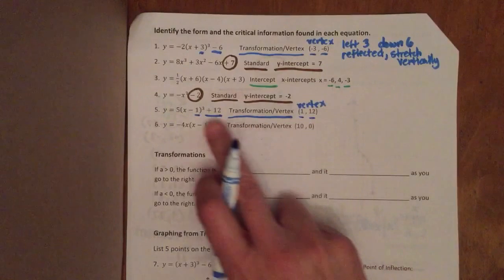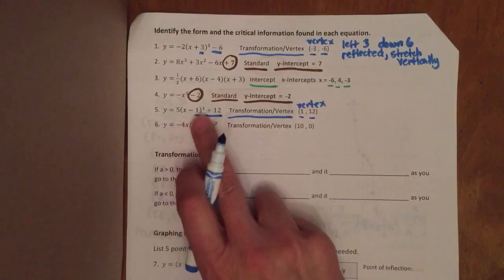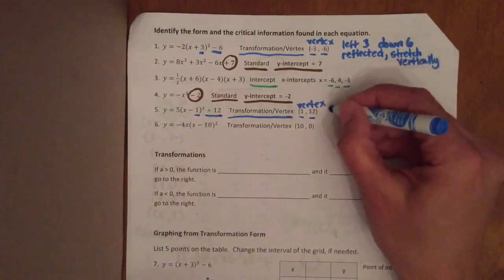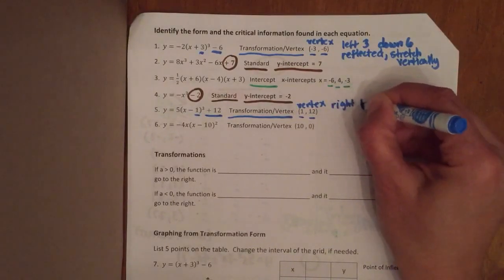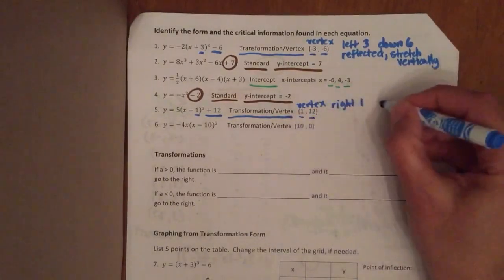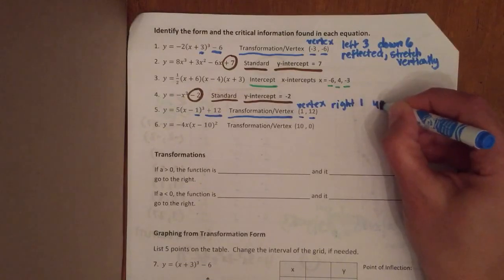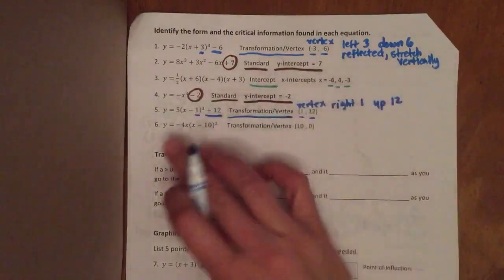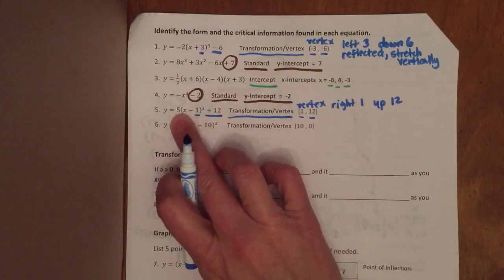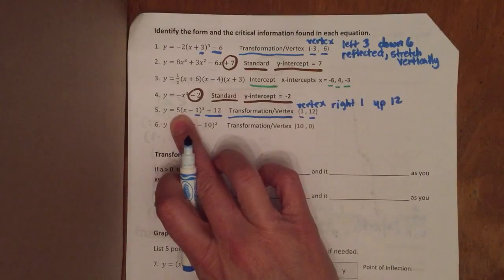So what that tells me is this particular cubic is going to move to the right 1 unit because of the positive 1, and it's going to move up 12 units because of the 12. Additionally, my a value is 5. Since it's positive, there is no reflection.